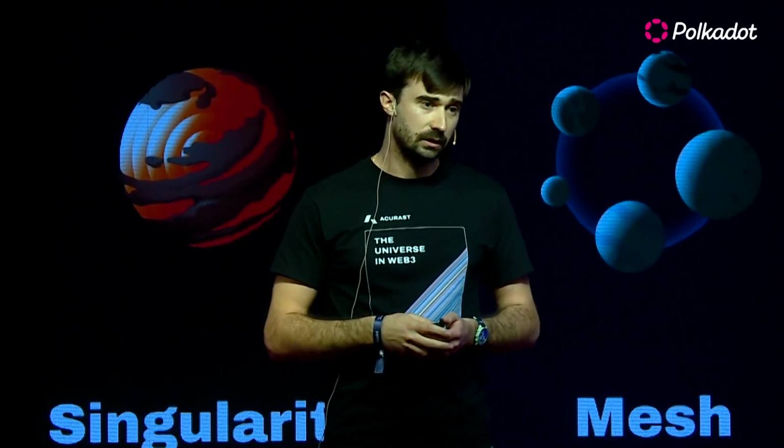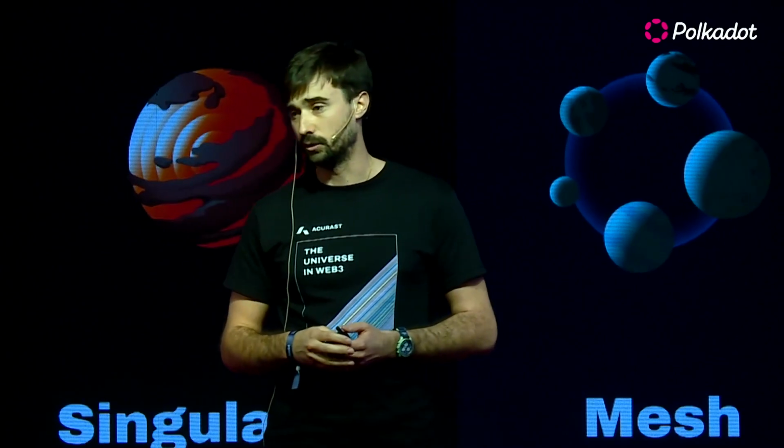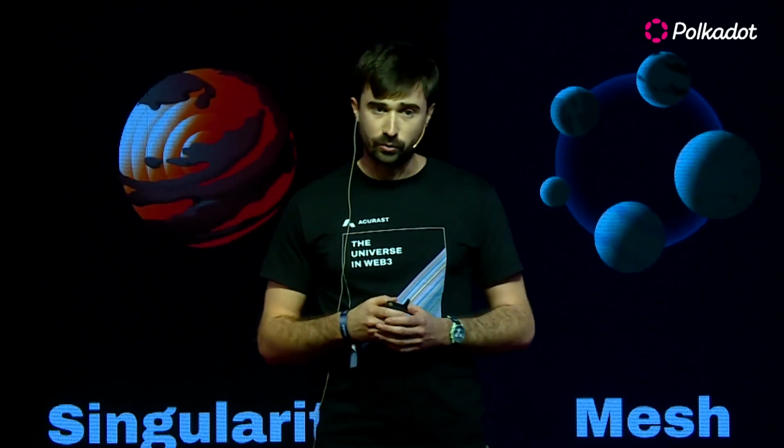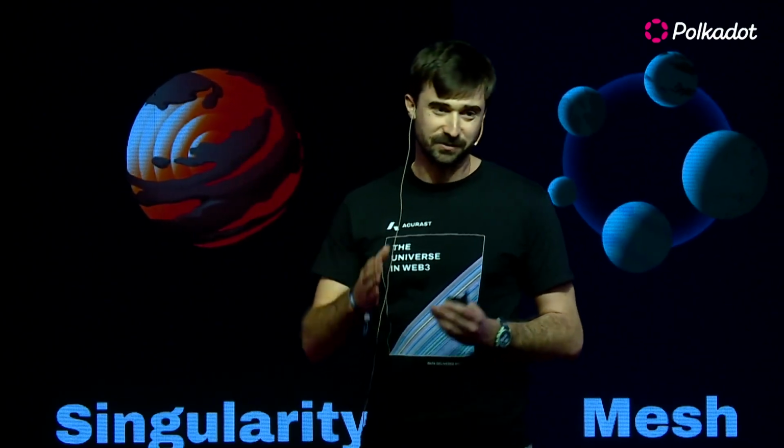A concrete example here would be DeFi platforms that are looking to evaluate assets to be used as collateral. There is one DeFi platform that is already using Acurast today to secure more than 50 million in value locked.